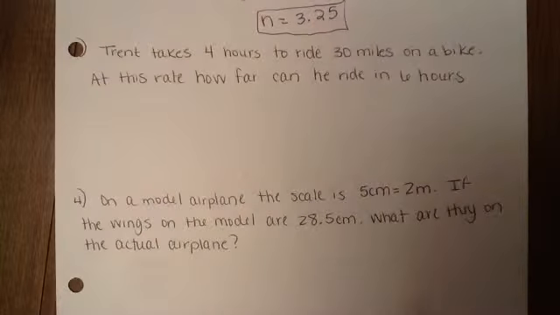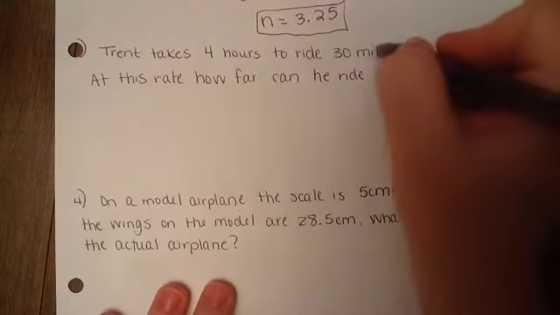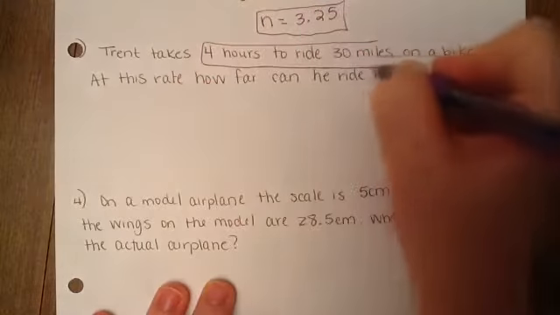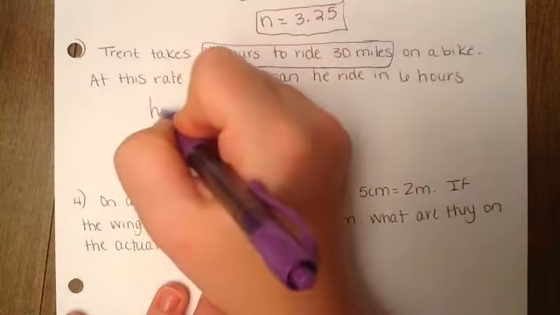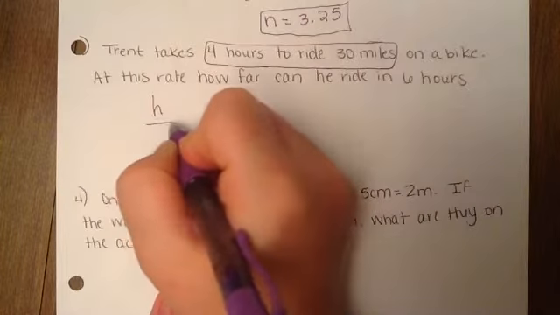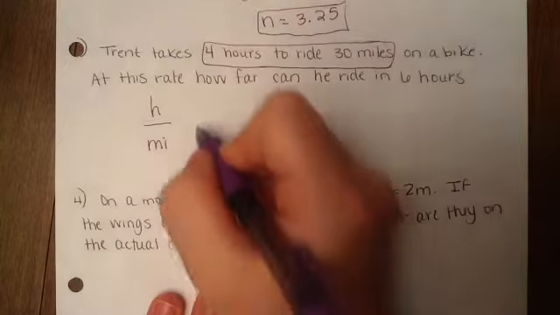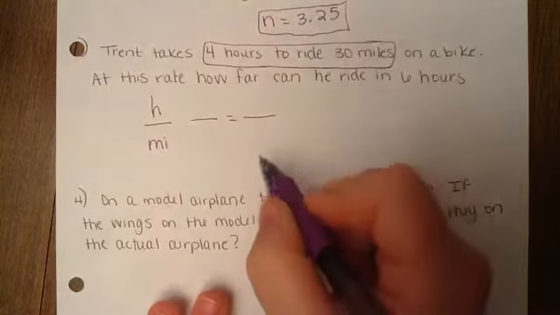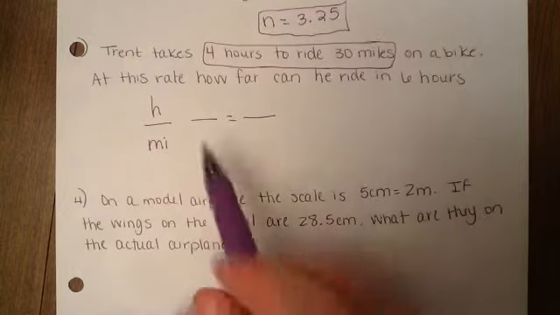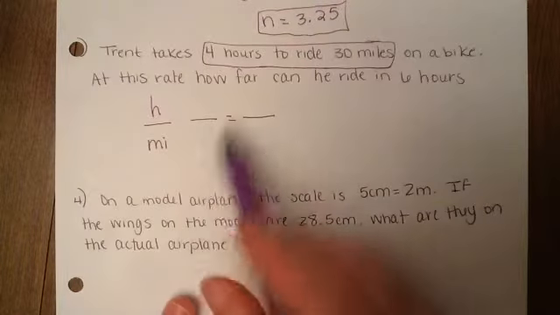We're now going to use proportions to solve word problems. We're going to pull out the key information and set up our proportion and then solve like we were. So Trent takes 4 hours to ride 30 miles on a bike. What are the two units that we are using? Hours and miles. So I'm going to set this up with my units, hours and miles. Fill in some things. I need my proportions. So I need two fractions equal to each other. So I have 4 spots that I need to fill in.